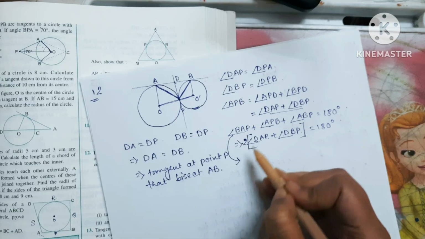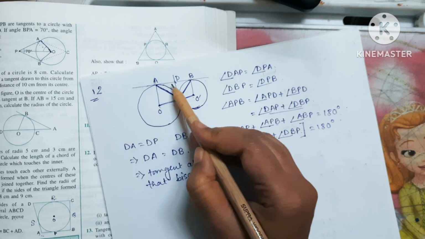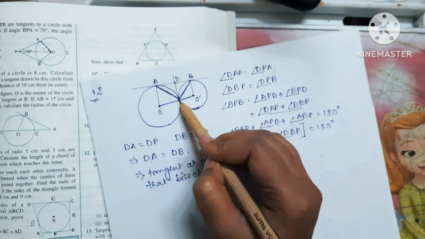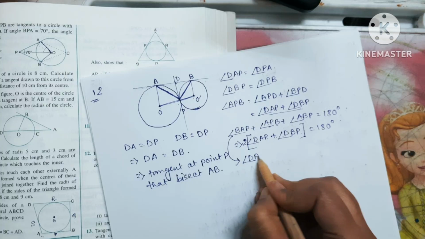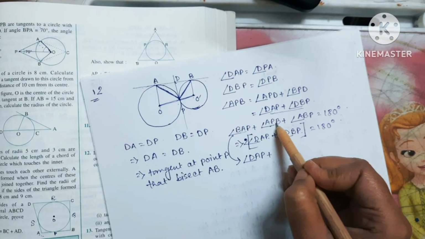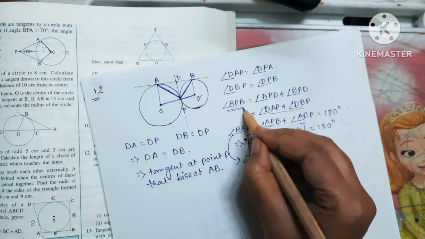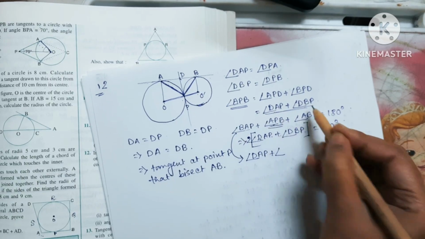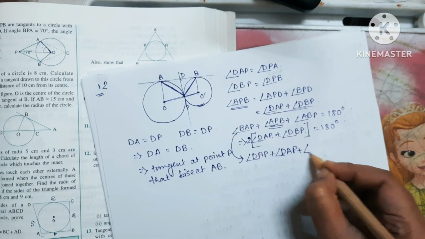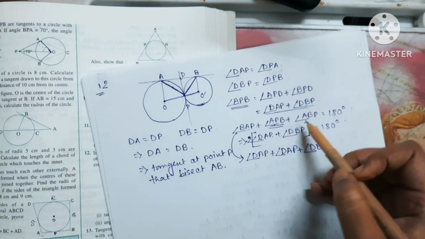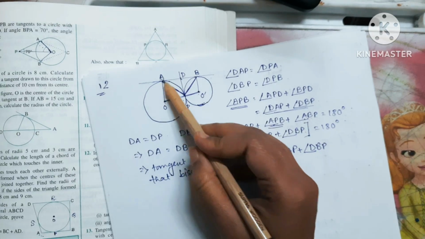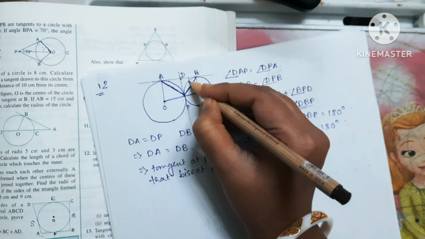See, I'm explaining. BAP means DAP. So this is nothing but DAP plus APB. Instead of APB, you can write DAP plus DBP. And ABP is DBP, this angle, simple.